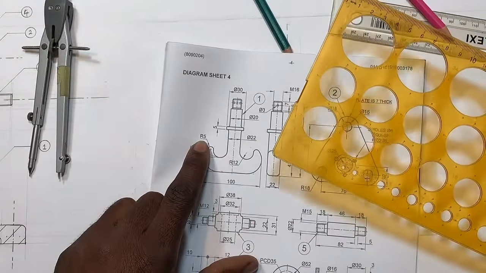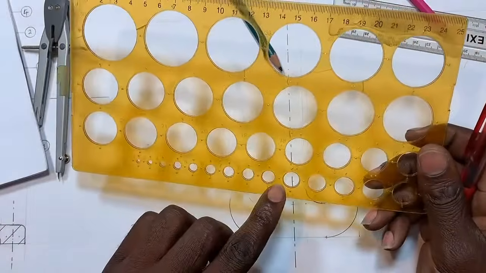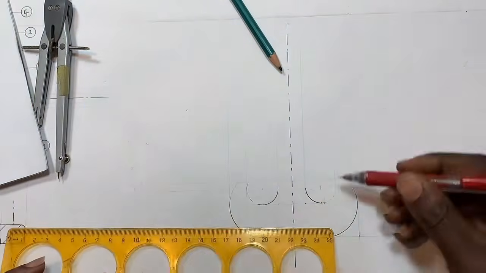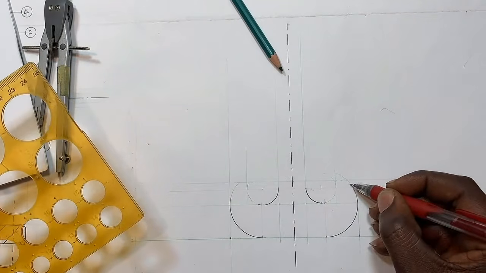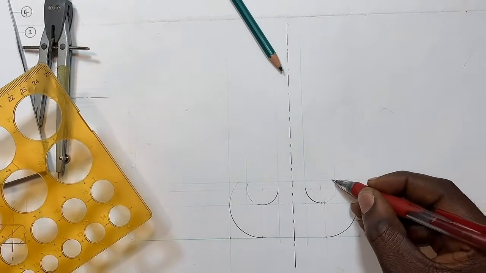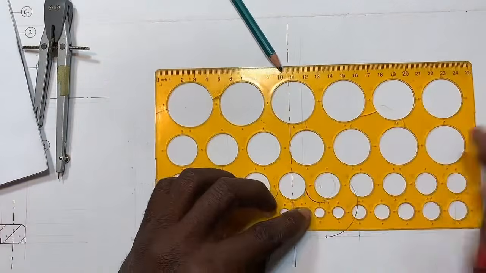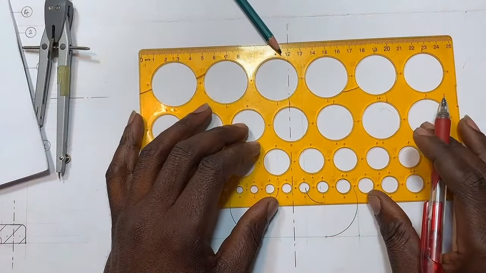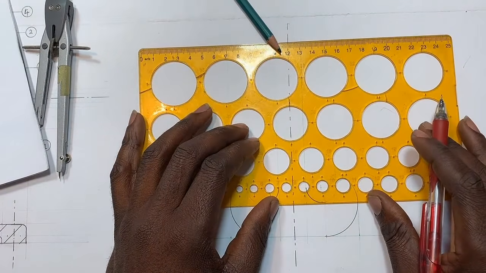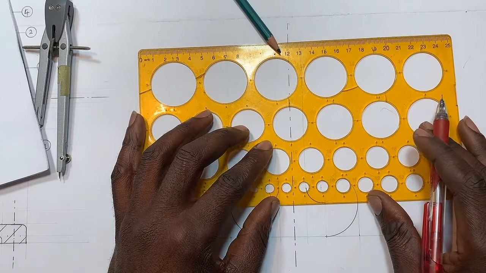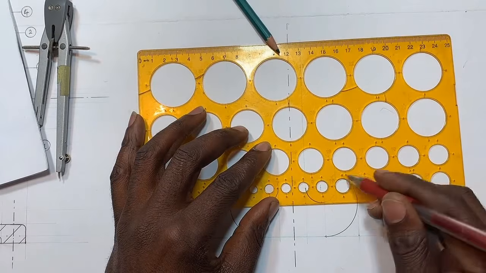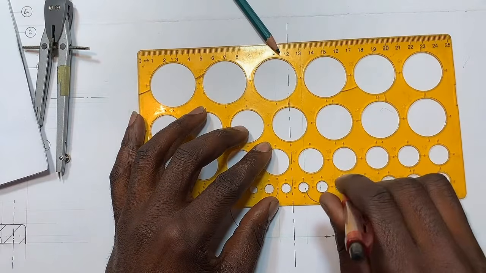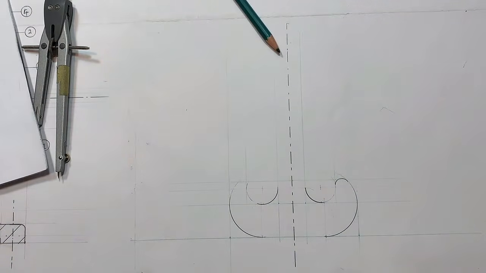So you select what? Radius 5, which means I must select diameter 10. Remember, this line of mine has to touch here and here, but not above this one. So where's my diameter 10? Is this one. So I'll correspond it like this. There you go. Just go down a little bit. There you go. Simple, straightforward.